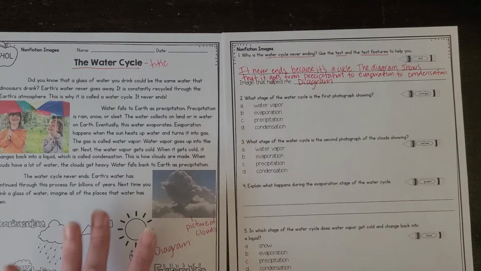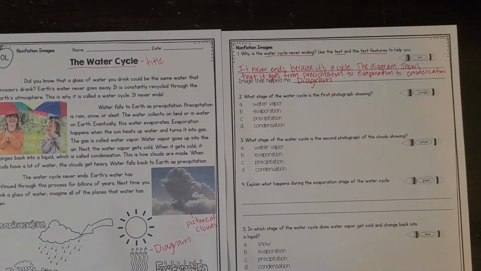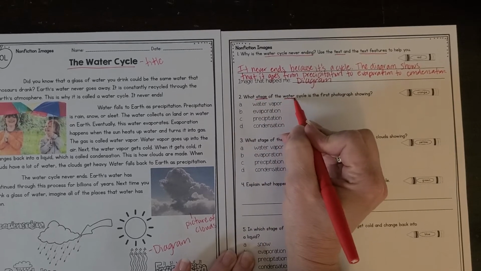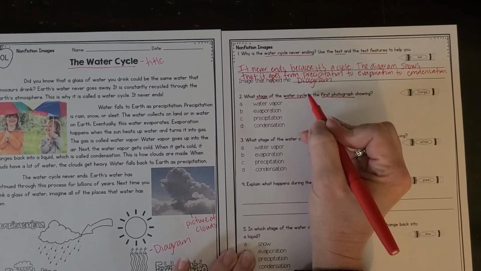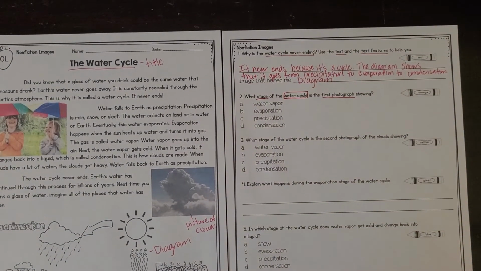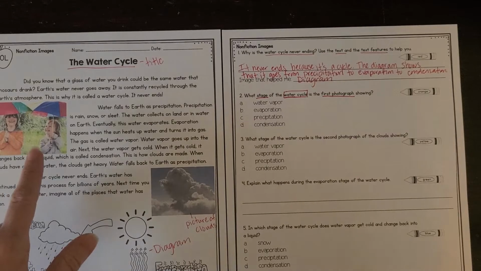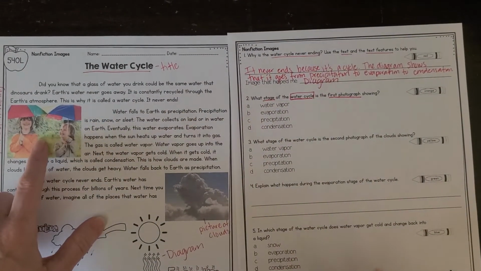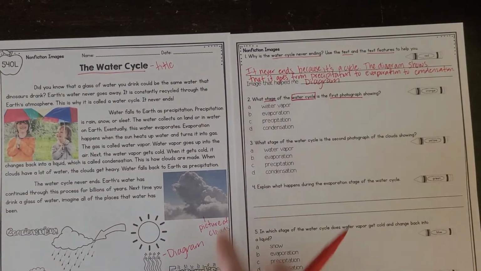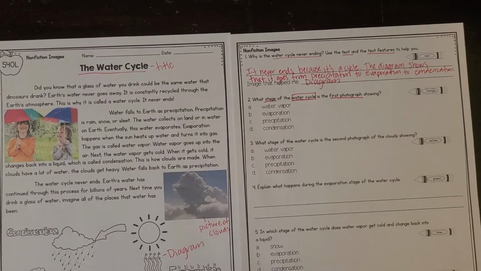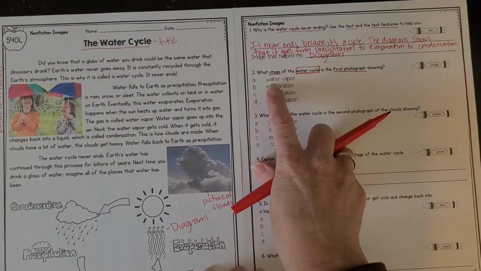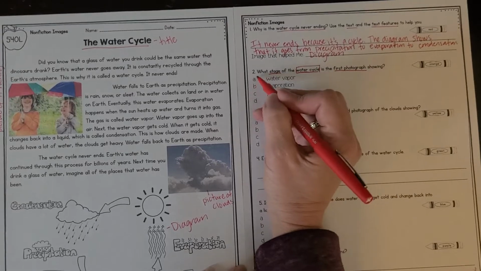Okay. What stage of the water cycle is the first photograph showing? Sorry, photograph. So I'm going to look through each one of my answer choices, and I'm going to look back at the first photograph, which is this one of it raining. So I know that the stages are precipitation, evaporation, and condensation, and it shows that clearly on our diagram. But I know water vapor is not a stage, so I'm going to cross that out.